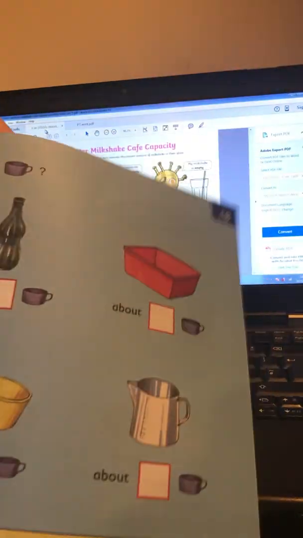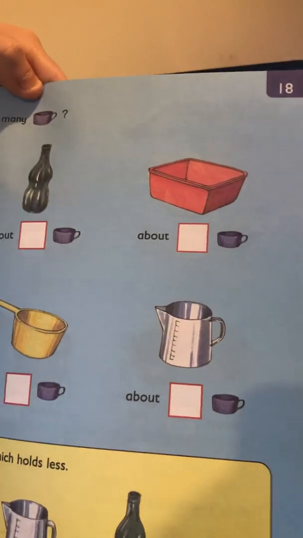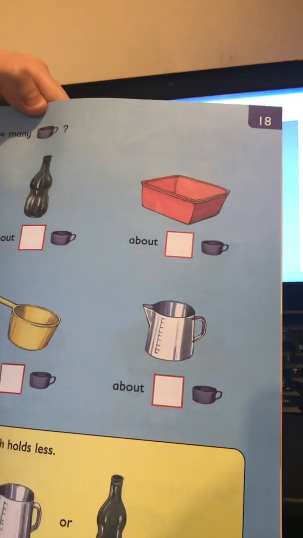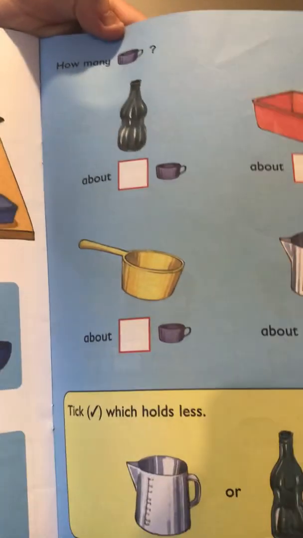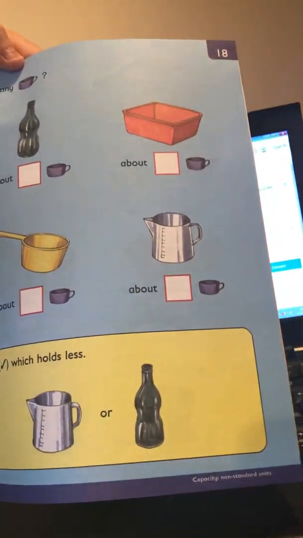And the second page here, getting to the end of this now, your job is to measure how many cups it takes to fill these things. So you might all have different answers because you might all use different sizes of bottles and saucepans. That's absolutely fine. Don't worry about that. If you want, you can show me a wee picture of you doing the wee experiments when you load your work onto Teams. Have a look, how many cups does it take to fill these 4 items here?